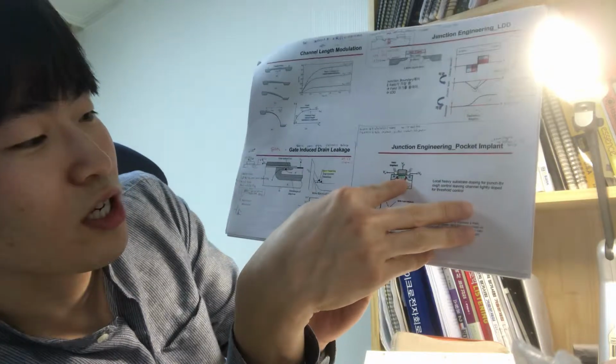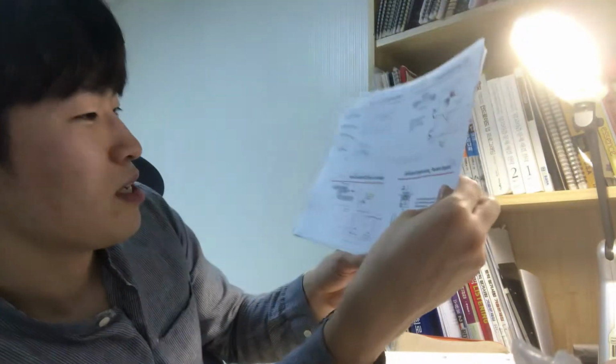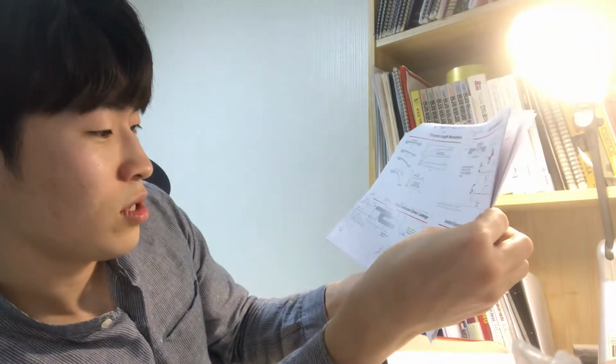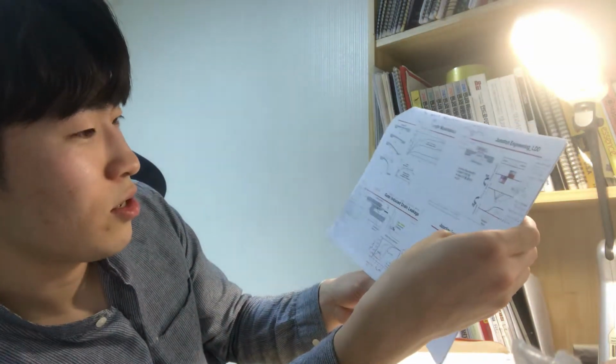You put it here, so it also helps suppress punch through and a lot of things, like VT roll-off and drain induced barrier lowering. Yeah, and it can also help us make the E field weaker.